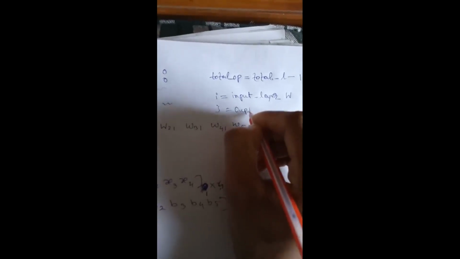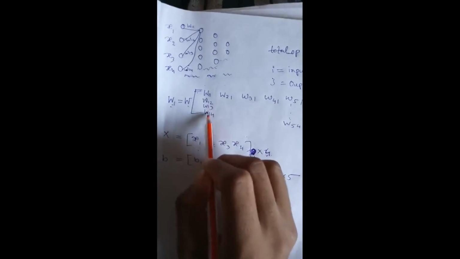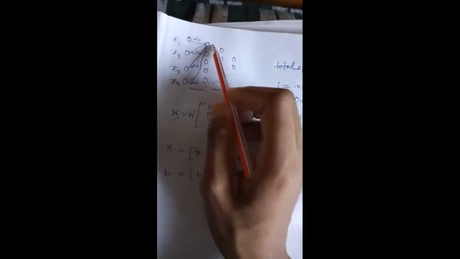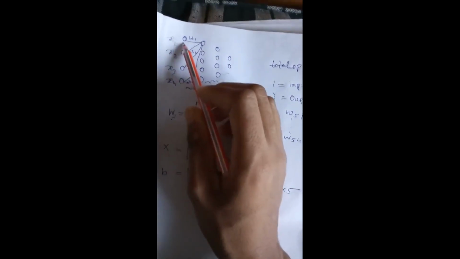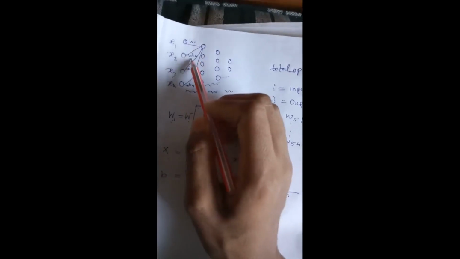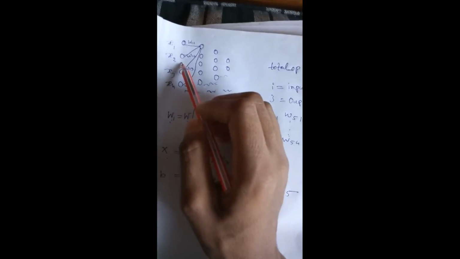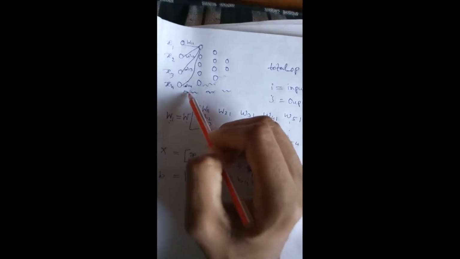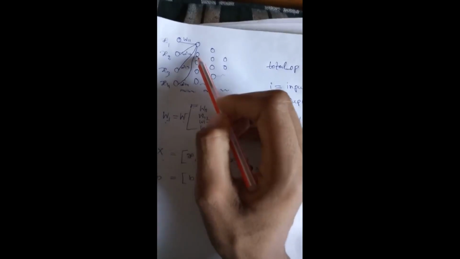So I equals the input layer of W, J equals the output layer of W. W means the weights operation. So what is the operation we'll be taking here? This is the first matrix, the weight matrix of all these weights. Now W1, W2, W11, W12, W13, W14. This column corresponding to W11, the first one is coming for the first hidden layer node, and the second one is coming for the second input layer node. So here this is W12, because this is 1 and this is 2. So 1 2, this is W13, this is W14, and like that this is also happening for the same node.